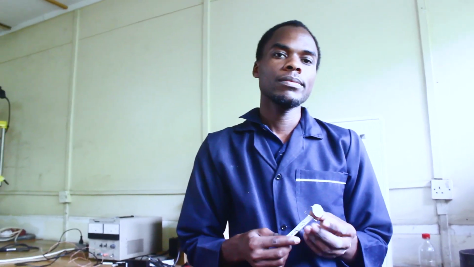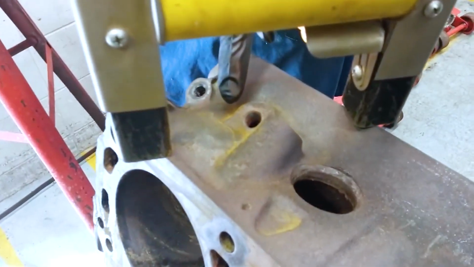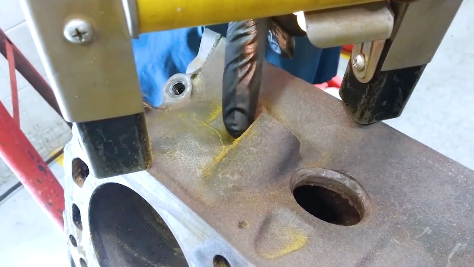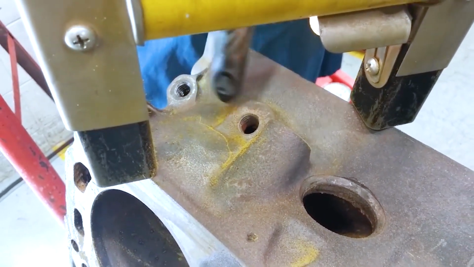Magnetic particle testing is another method of non-destructive testing, which is more useful where we check for defects near the surface. Here we are dealing with ferromagnetic materials. Ferromagnetic materials are those which have a strong attraction to magnetic force, especially iron and cobalt.